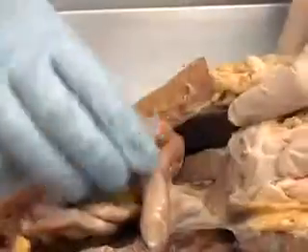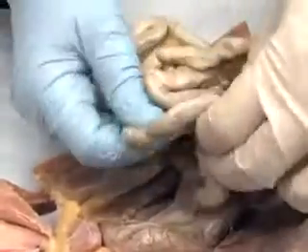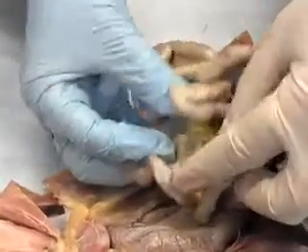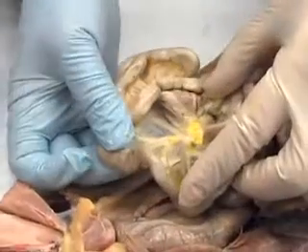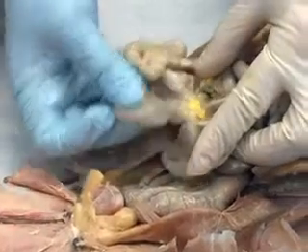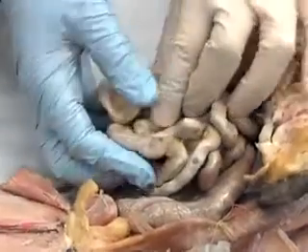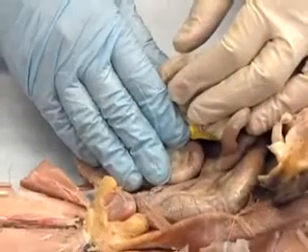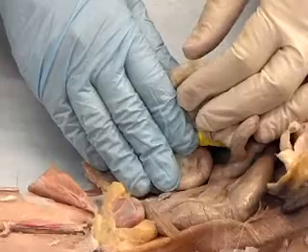Now, the small intestine is held together so it does not become twisted or tangled by the mesentery. And within the mesentery, you will see all the blood vessels, the nerves, and lymphatic vessels that go through here. Because mesentery is connective tissue, and it's actually an extension of the peritoneum.